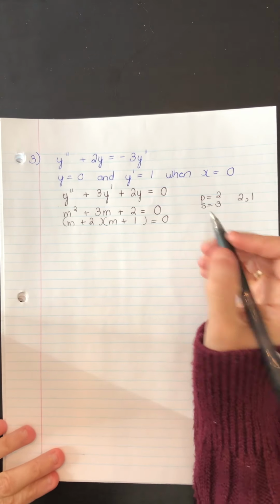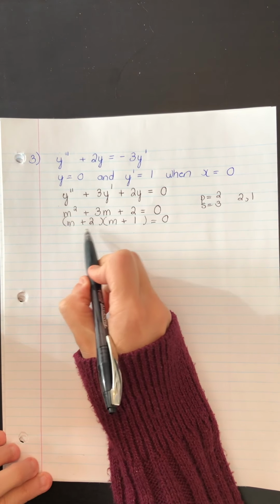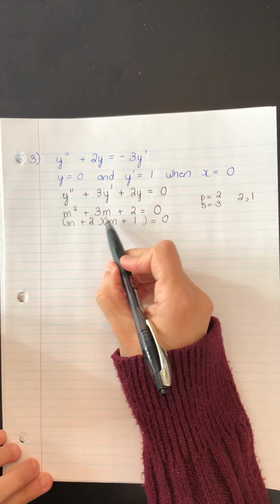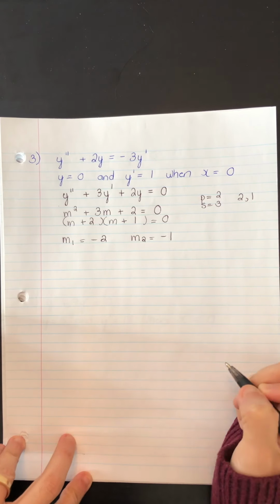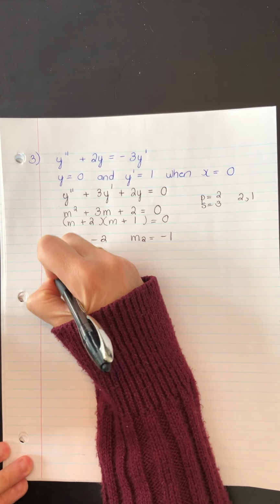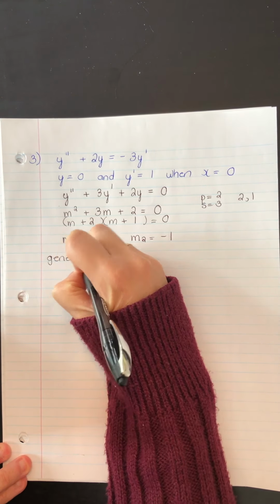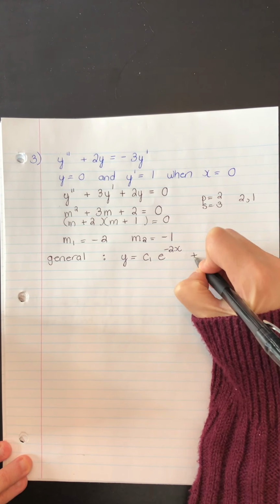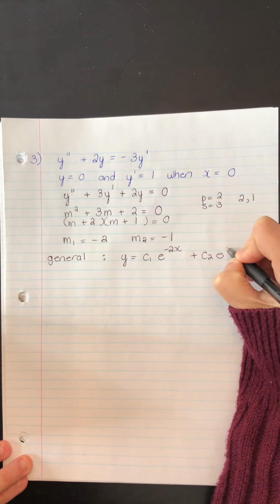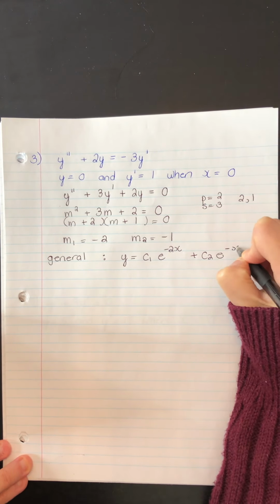And from here, we get our two values, right? We said m plus 2 is 0 and m plus 1 is 0. And this means m1 is negative 2 and m2 is negative 1. And so we can write our general solution. Y equals C1 e to the negative 2x plus C2 e to the negative 1x, just like that.